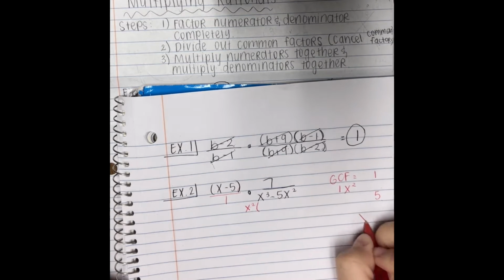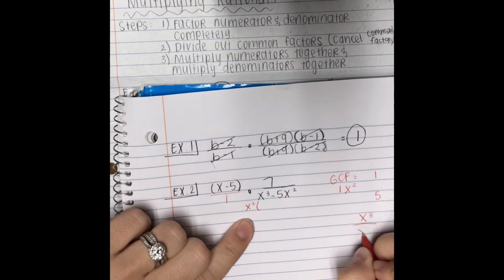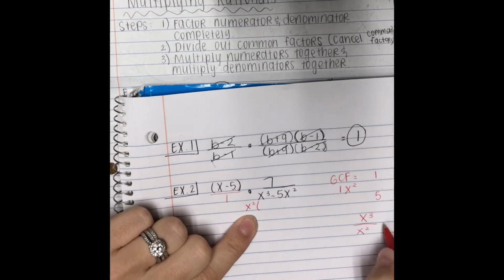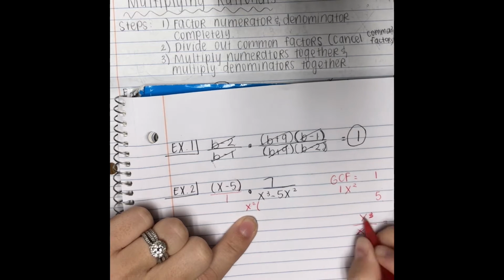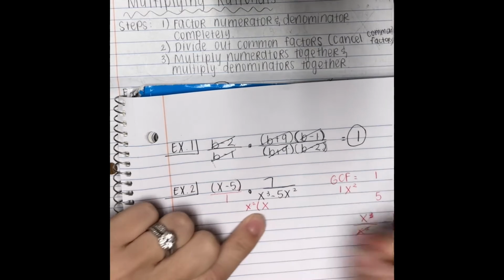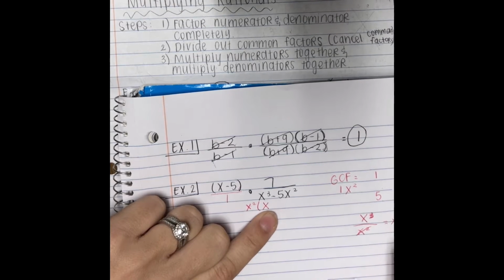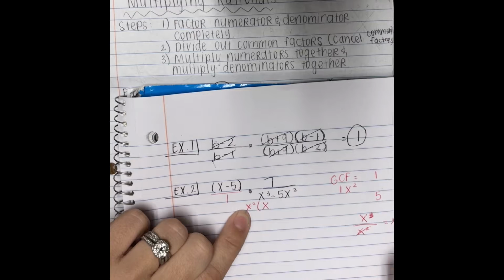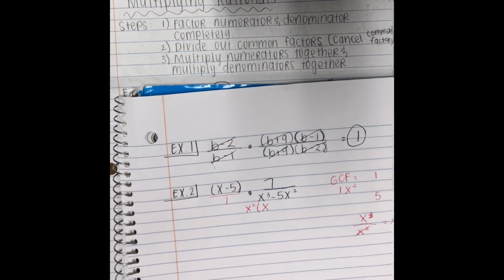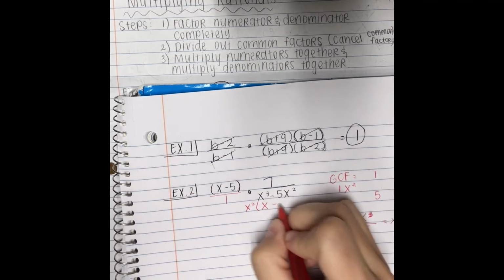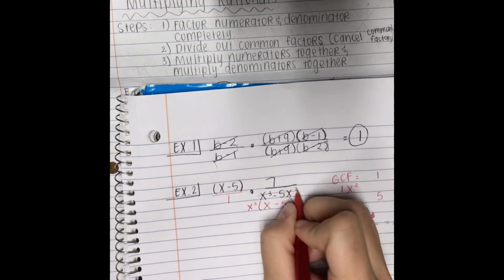So if I take an x cubed and divide it by my GCF, my x squared, 2 x's would cancel out 2 of the 3, leaving you just 1x. And then a negative 5x squared divided by my GCF, my x squared. Your x squareds cancel, leaving you just a minus 5, okay?